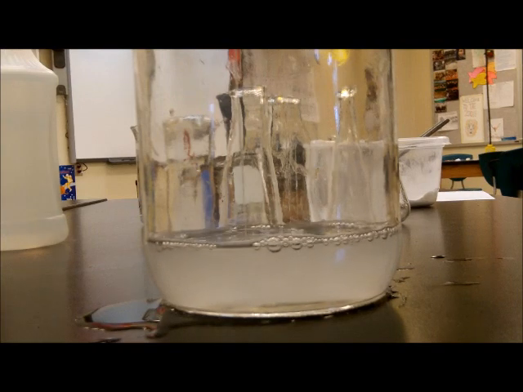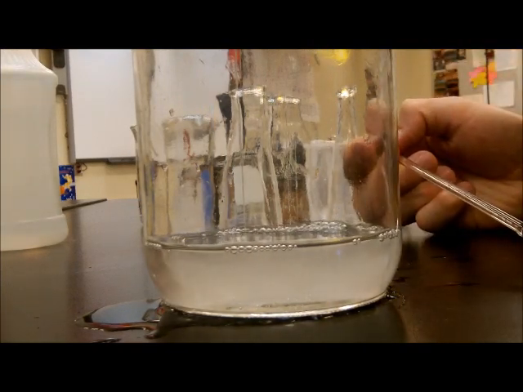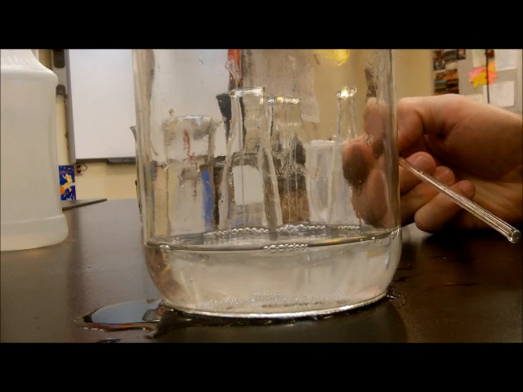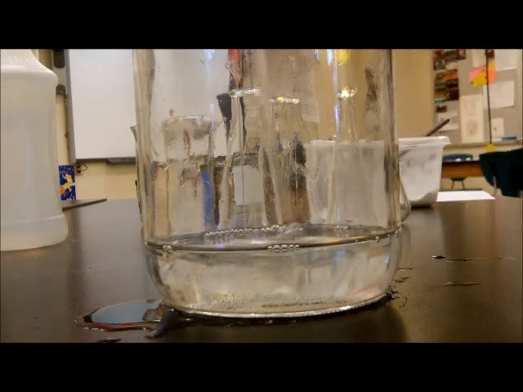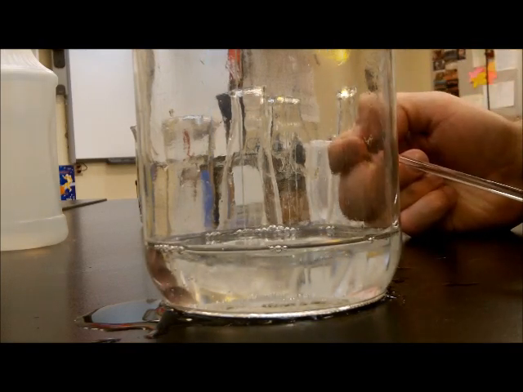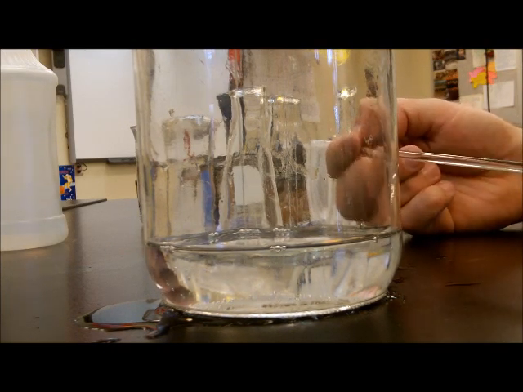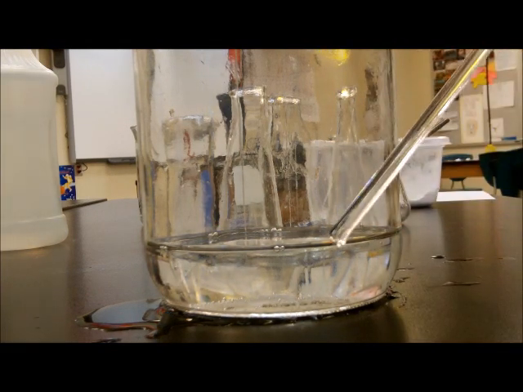That's the baking soda being mixed up in, and there's still just a little bit of bubbling coming up off the bottom. Alright, I think we're going to call that time.